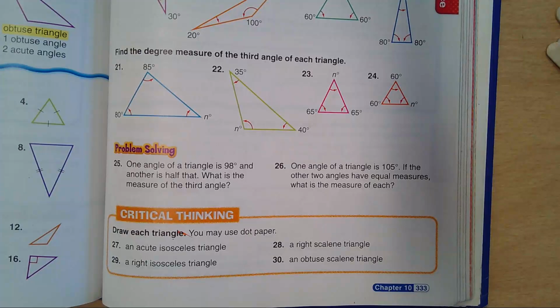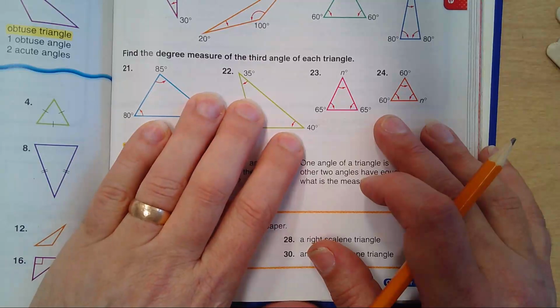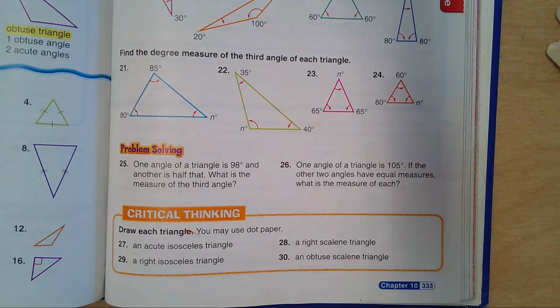So one angle's 98. The second angle's half of 98. And therefore, the third angle would be half of the second one, right? No, once you know your second, then you can just add those two together and subtract from 180 to find your third. So you need to figure out what half of 98 is, then probably add that to 98 and then subtract that from 180. That should tell us what our third one is here.